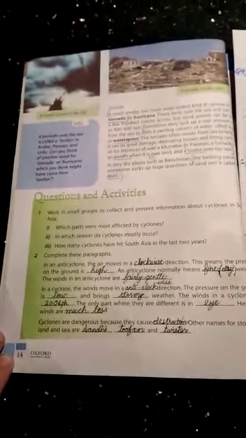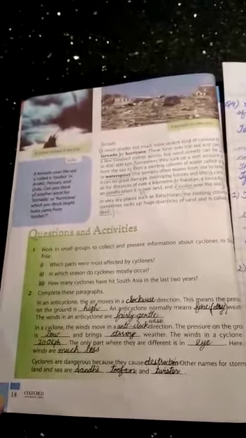Cyclones are dangerous because they cause destruction. Other names for storms on land and sea are Andhi, Tufan, and Twister. So children, read the chapter carefully, listen to the instructions, and do the notes on your neat copies.